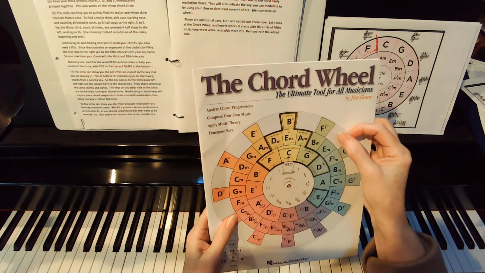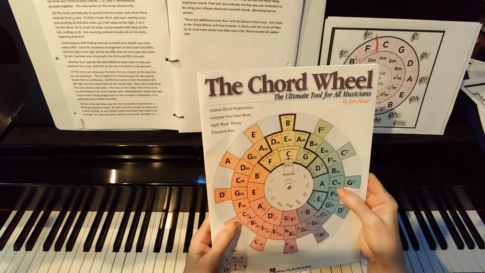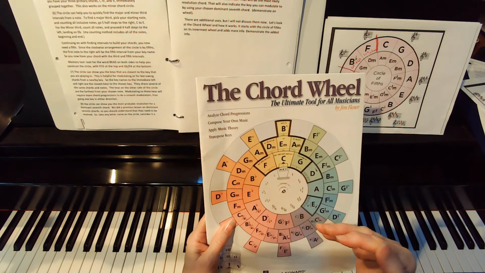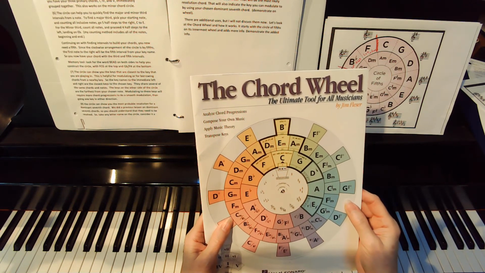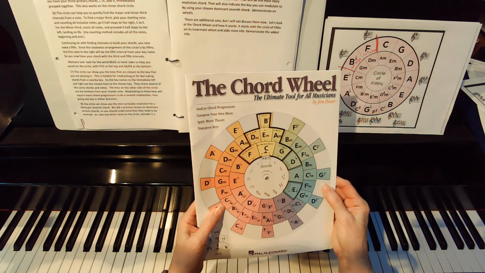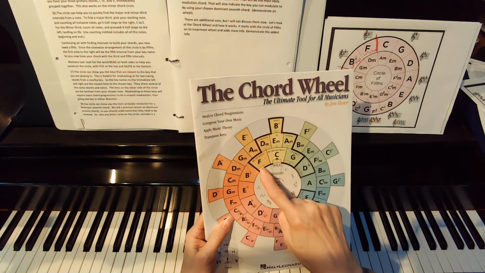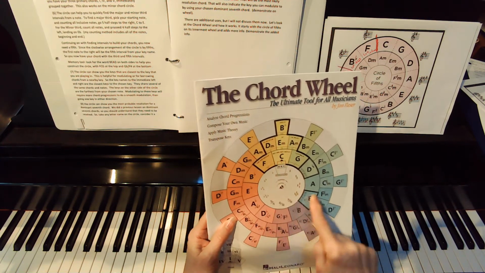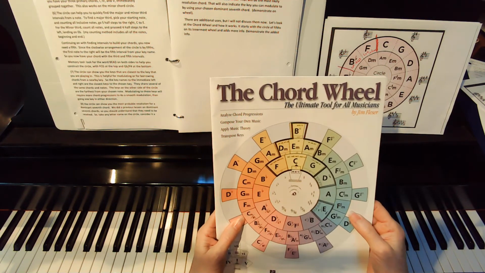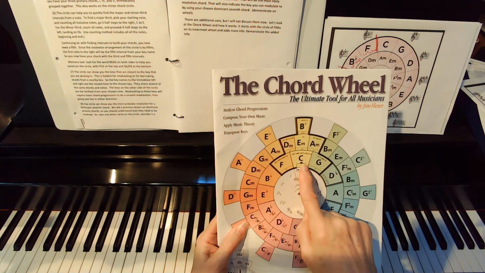So let's start at the top. Now, it's a little bit different in that I don't see the minor things on here the same as on here. So the inner wheel on this is actually all your major chords. So let's look at the C chord for instance.